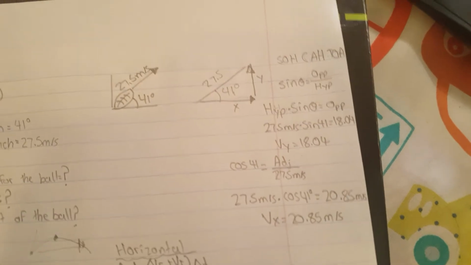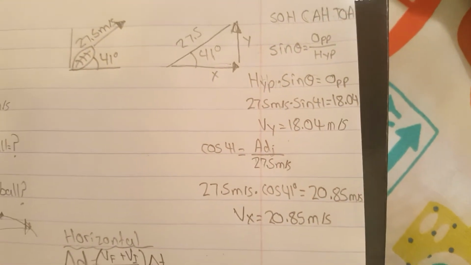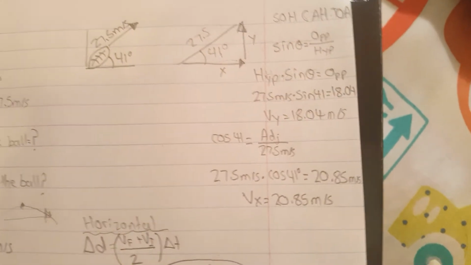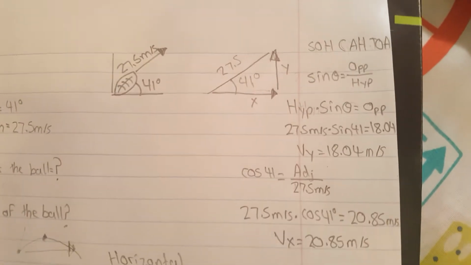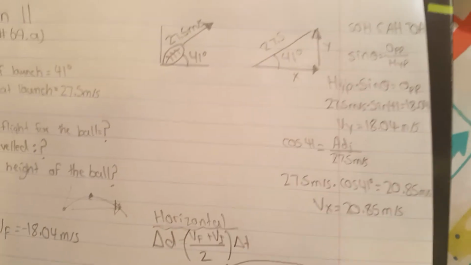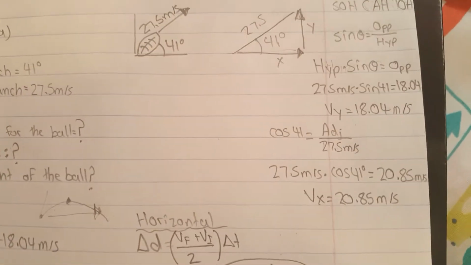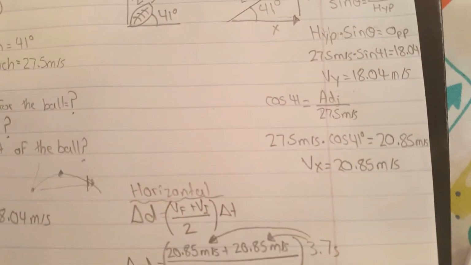Oh, sorry, I forgot to write meters per second squared here. Sorry, not meters per second squared. It would just be meters per second because it's velocity, not acceleration. So we figured out the velocity of the vertical vector, labeled y. Next we're going to figure out the horizontal vector labeled x.